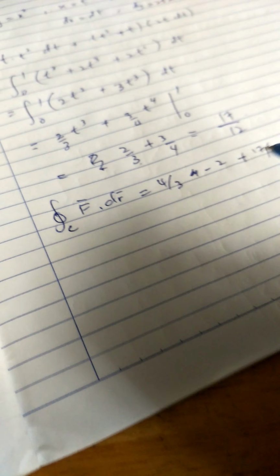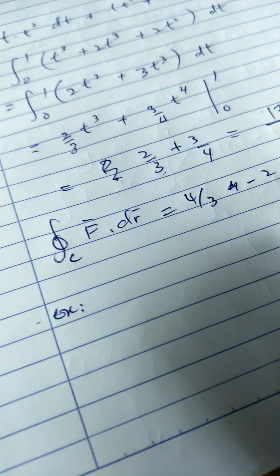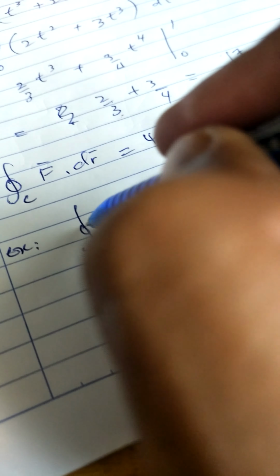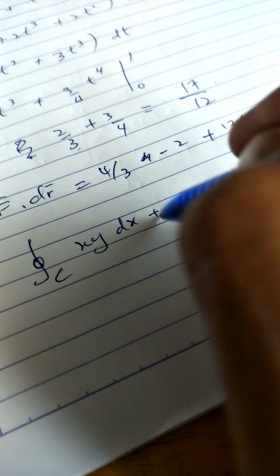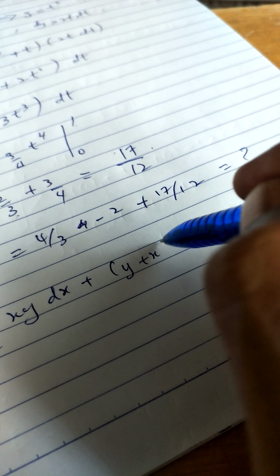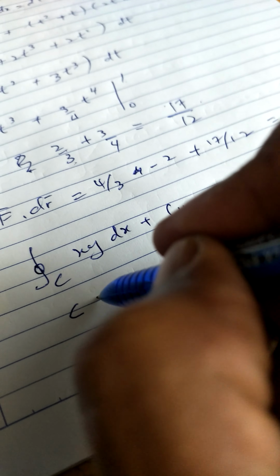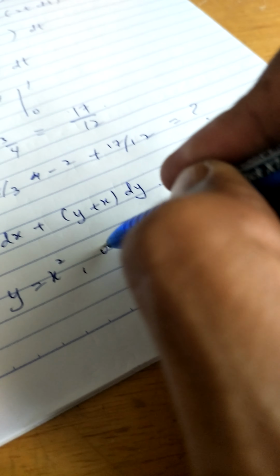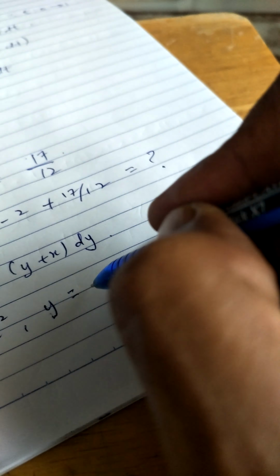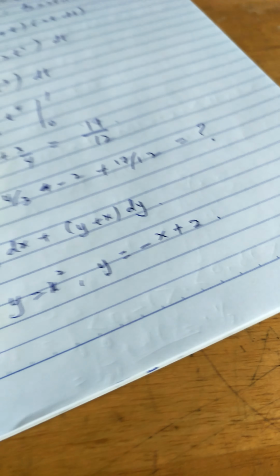Alright, so for an exercise, maybe you can try this. Evaluate the integral over C of xy dx plus y plus x dy, where C is given by y equals x squared and y equals negative x plus 2.